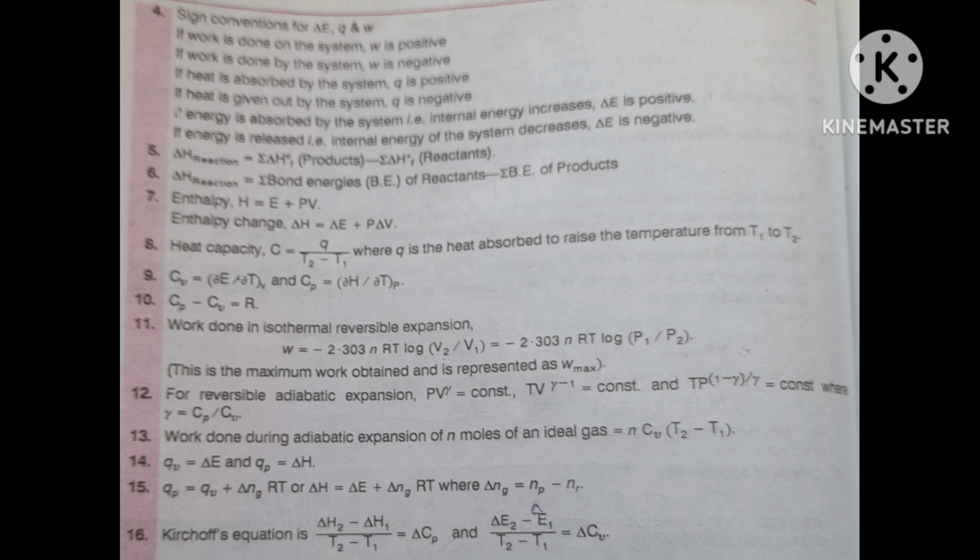Then here delta S system plus delta S surroundings is greater than and equal both, maybe equal to 0, maybe greater than 0. In one way you can write delta S system plus delta S surroundings is greater than or equal to 0. Both signs you can write, the greater than sign and then one line you can draw.